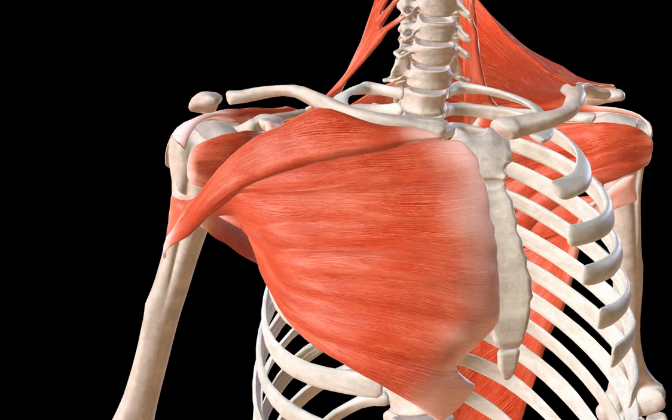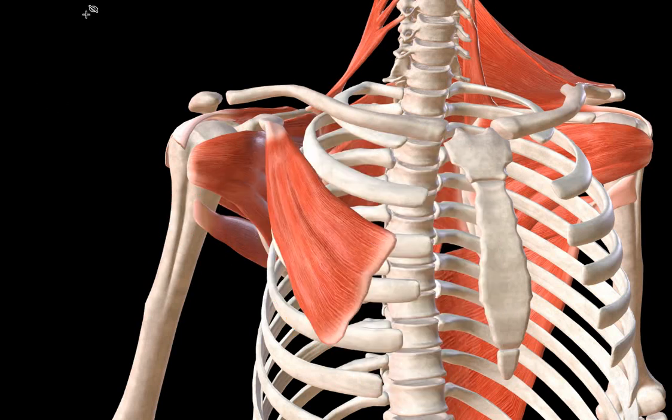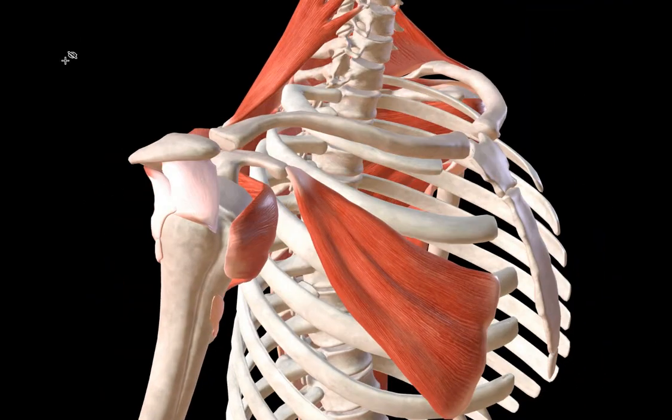So our muscle of interest, though, however, lies below, and it is the pectoralis. Whoa, sorry about that.